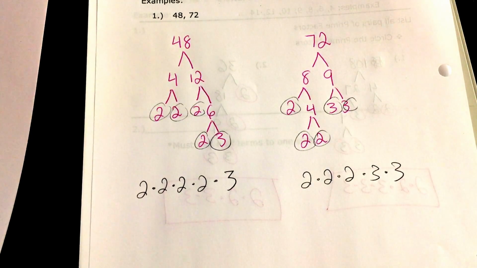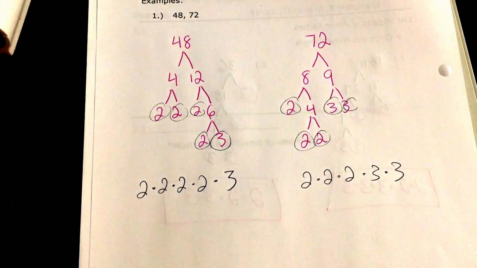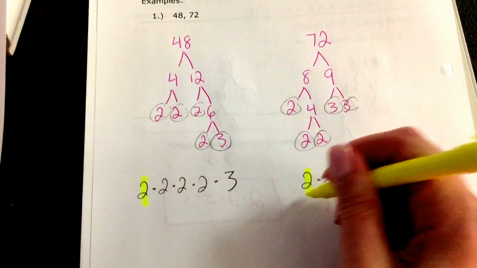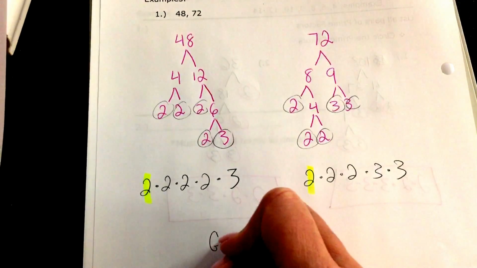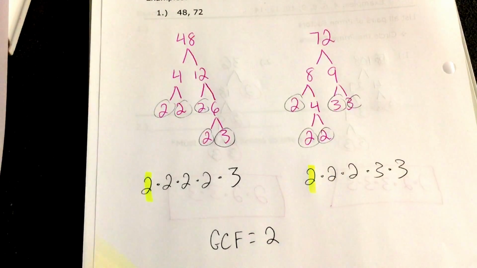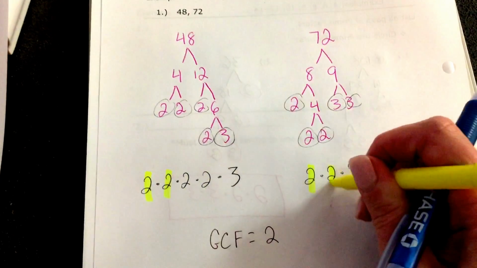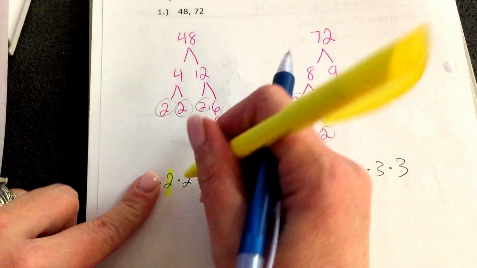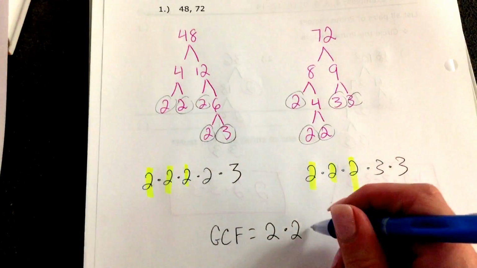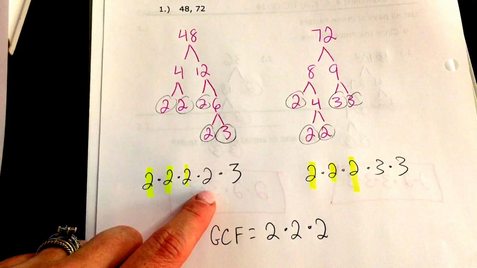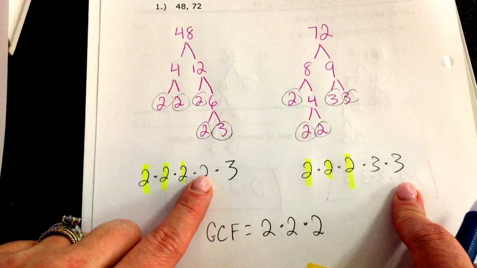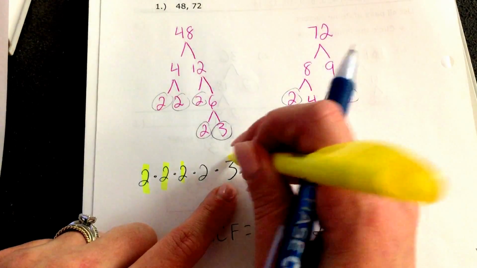Now, pay very close attention. This is very difficult. Are y'all ready? The greatest common factor. Watch. I have a 2 here and a 2 there. So, GCF equals 2. I have a 2 and a 2 times 2. I can mark off another 2. Now, can I mark this 2 off? No, because I don't have another 2 over here. Okay? What about the 3? Yes. 3, 3.